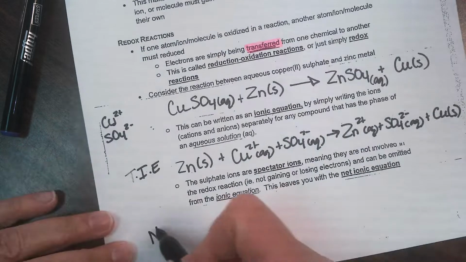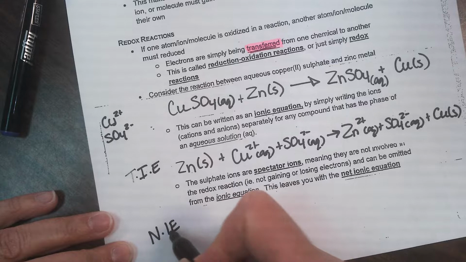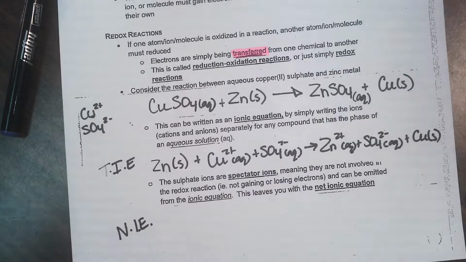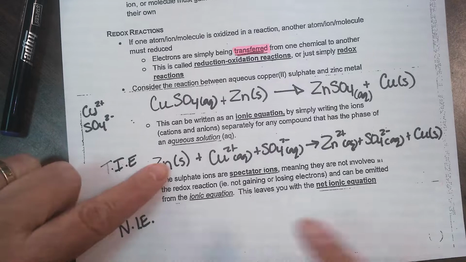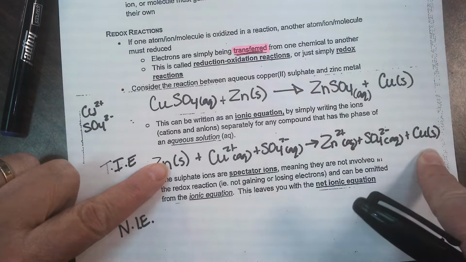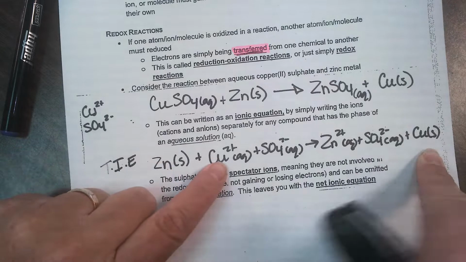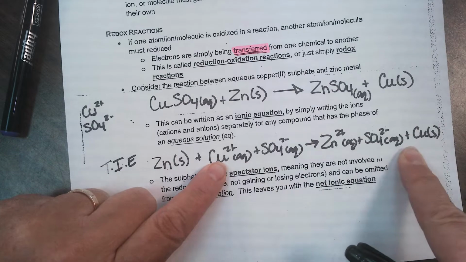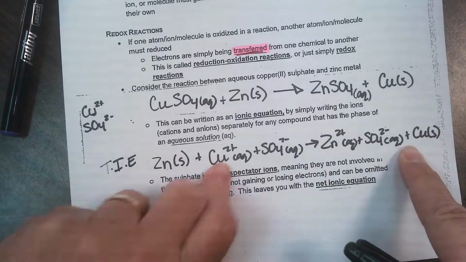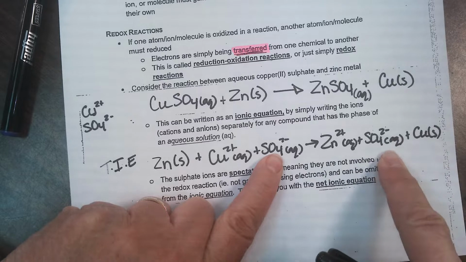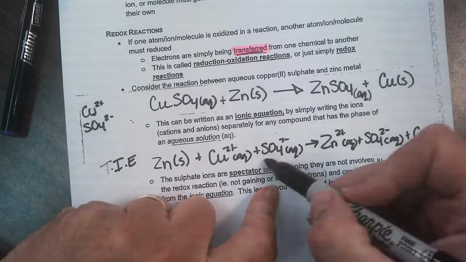Now we want a net ionic equation. That means we're going to cancel out. Kind of sounds like Hess's law, doesn't it? So zinc solid on this side, no zinc solid on that side. We're going to keep this guy. Copper 2 plus on this side, no copper ion on this side. We're going to keep it. Sulfate 2 minus on this side, sulfate 2 minus on this side.